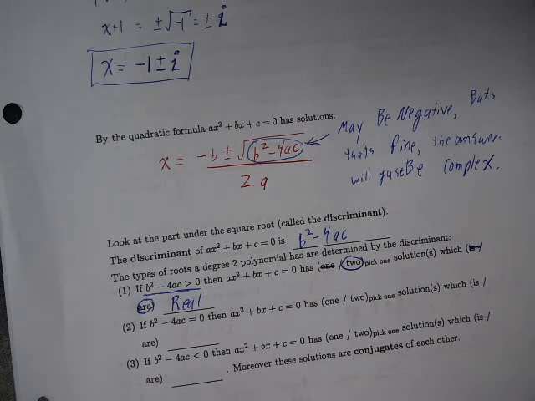If the discriminant is exactly equal to 0, so if this thing inside of the square root is 0, let's just try to read off the solution. What's the square root of 0? 0. What's negative b plus or minus 0? Negative b. So it doesn't matter if I add or subtract, does it?